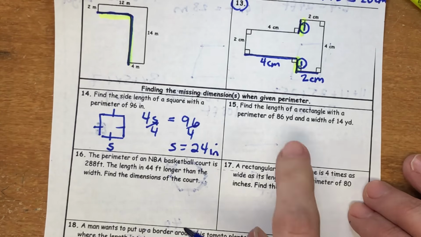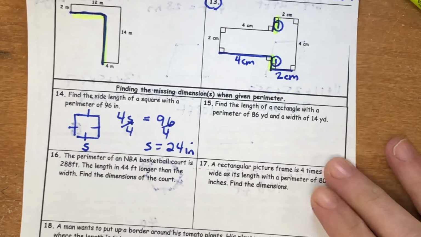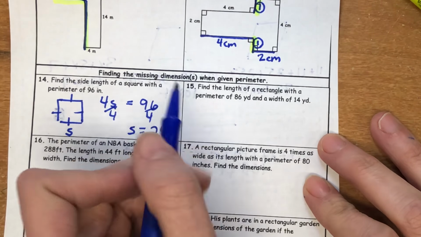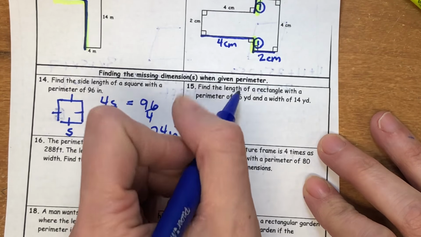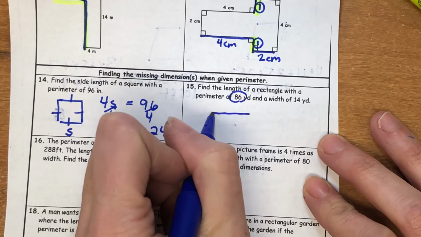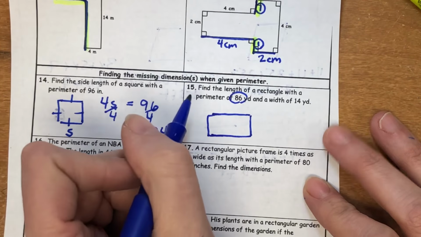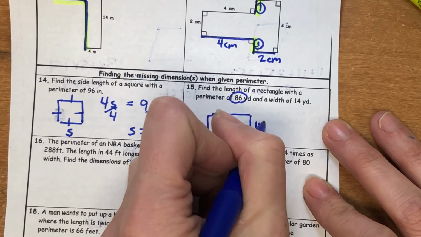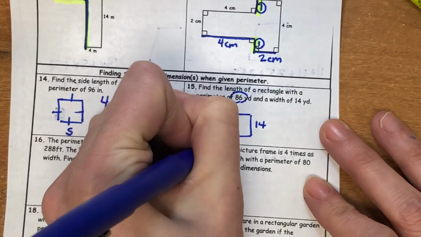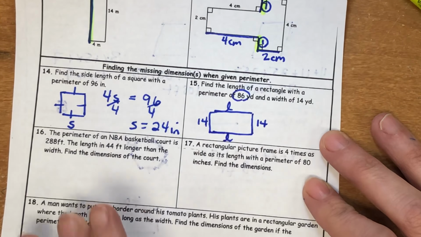Okay. This one right here, number 15, this has to do with the perimeter of a rectangle. So the length of a rectangle with a perimeter of 86. I already know the perimeter, but I want to know what the length is. So if you draw a picture, again, draw a rectangle, okay? The information I know is the width is 14, so go ahead and label 14, 14. You do not know what the length is, but you do know that when I add all these together, it's going to give me 86.